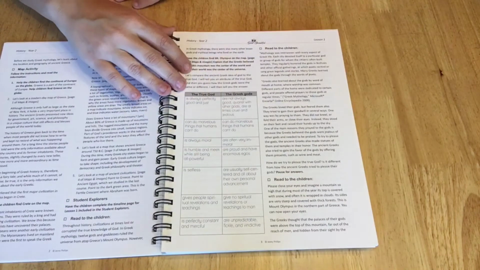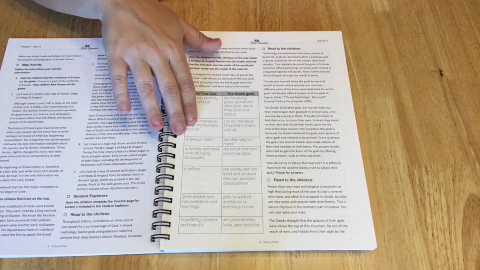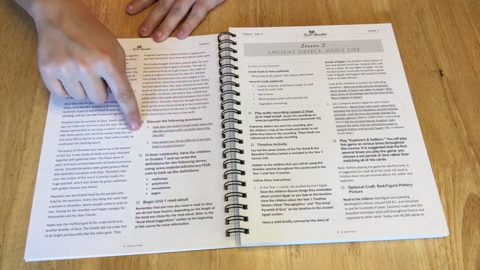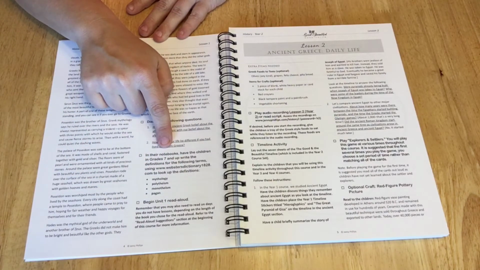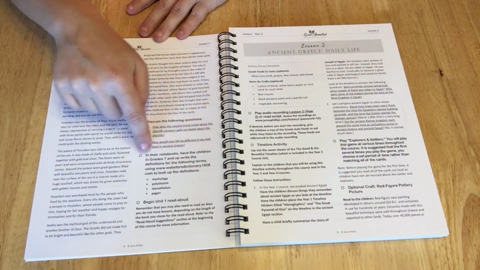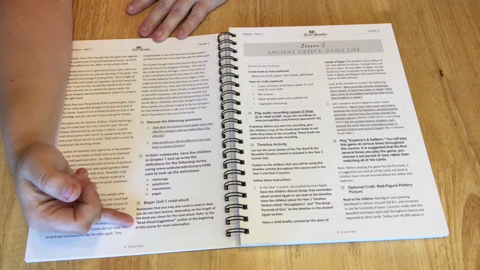There's a little chart about the difference between the Greeks' religion versus Christianity. Then you have discussion questions down here, and it says, in their notebooks, have the children in grades 7 and up write the definition. So sometimes it'll add things on for older kids at the end.